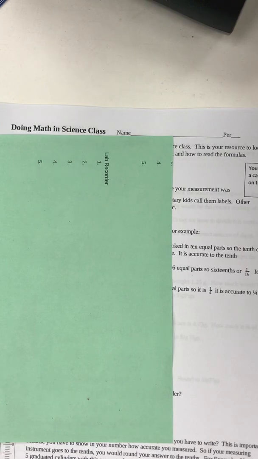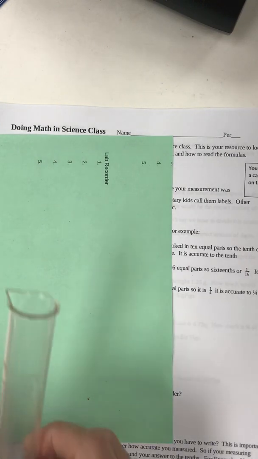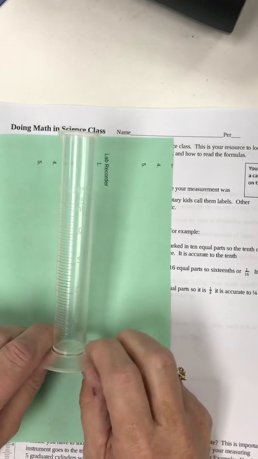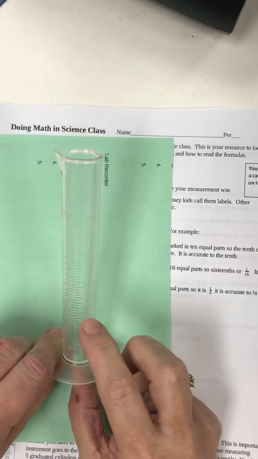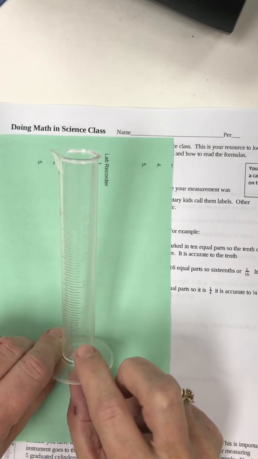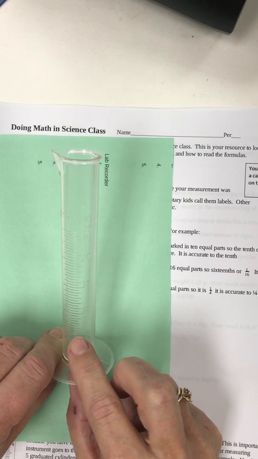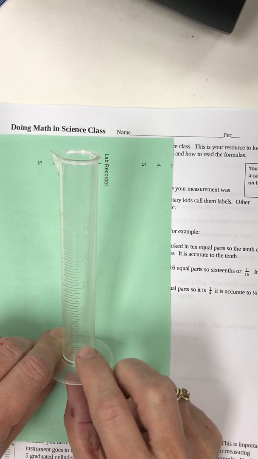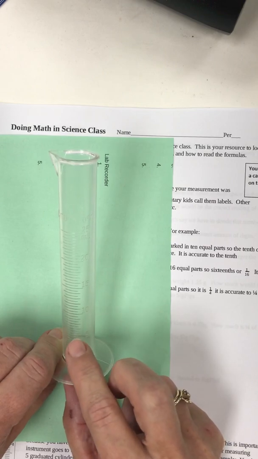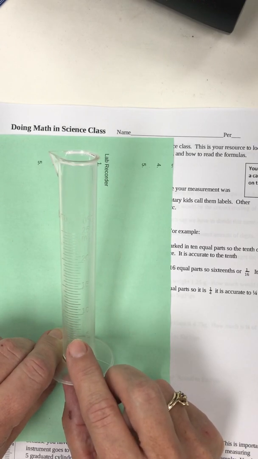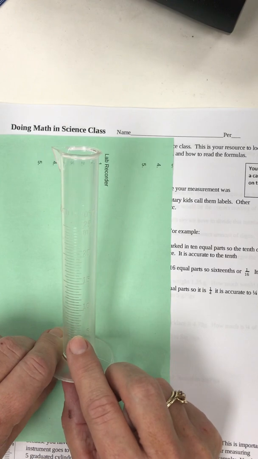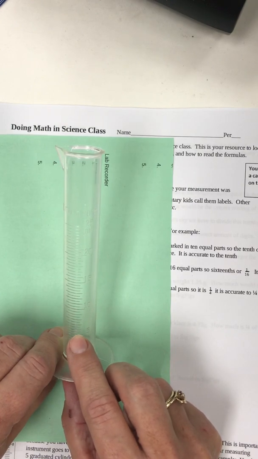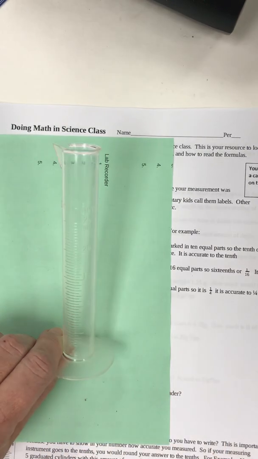But if you look at this one, between 5 and 10, if you think those are all 1 mark, they're not. The longer marks are 1 milliliter, but the smaller marks are 0.5. So this is actually marked to the tenth of a milliliter, excuse me.